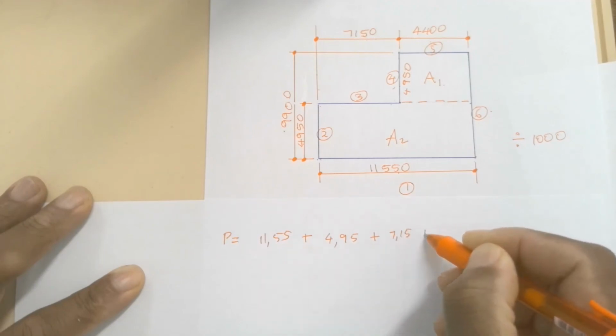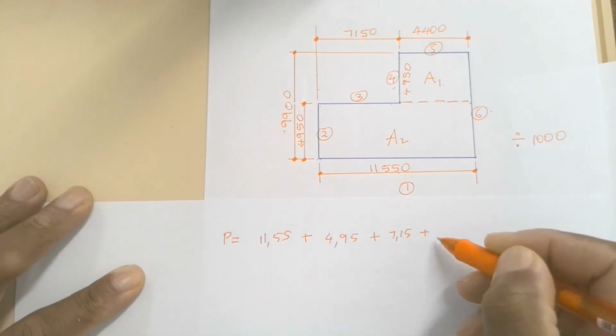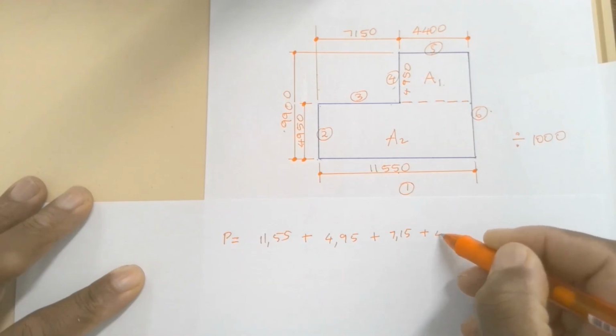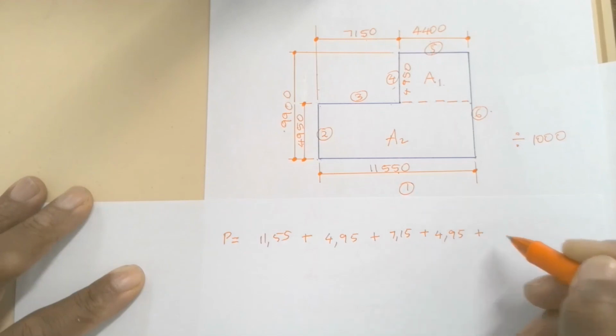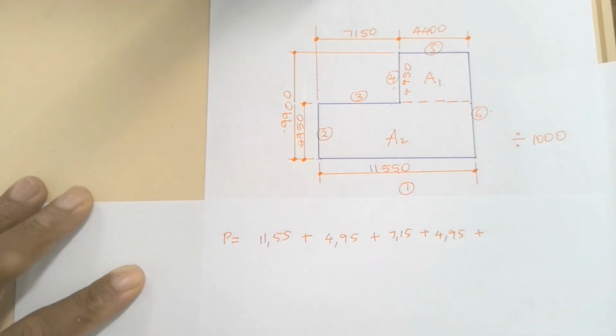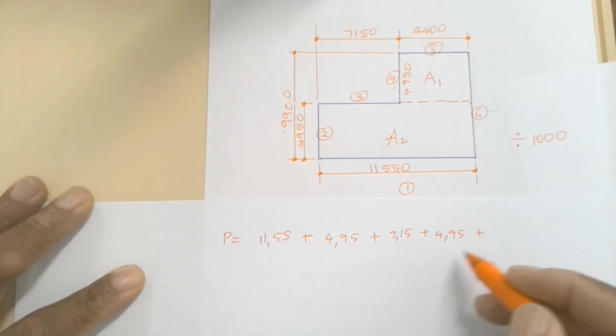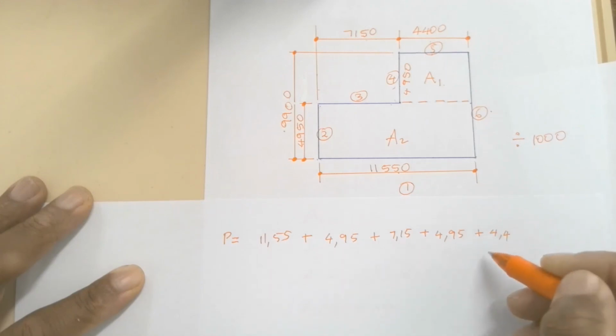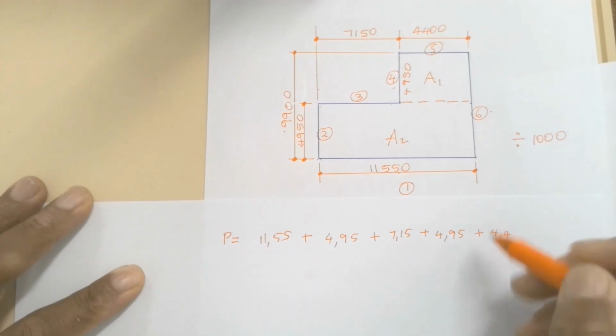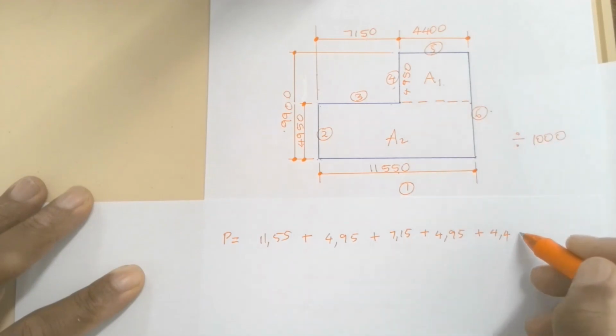7.15, plus side number 4, which must be 4.95, plus another side, that is side 5, which would be 4.4, plus the last side, which is side 6, which is 9.9.